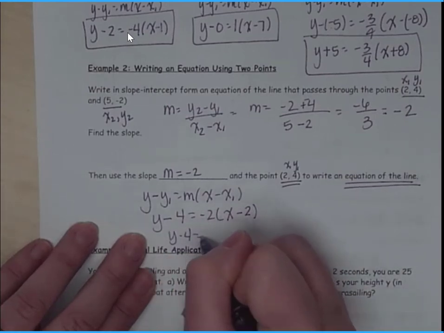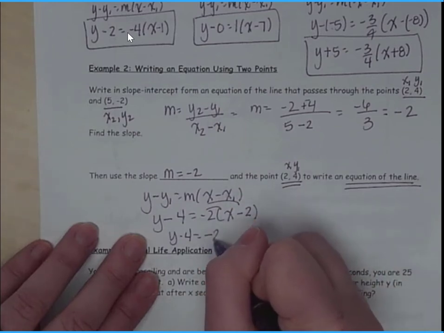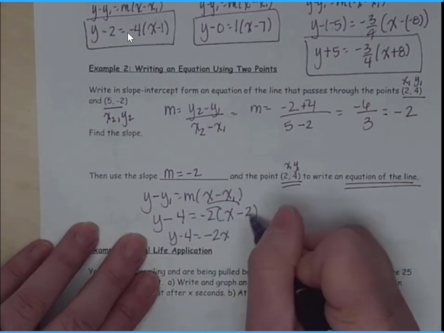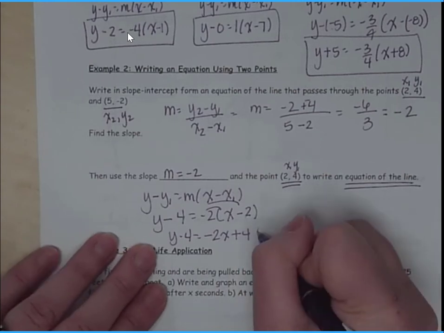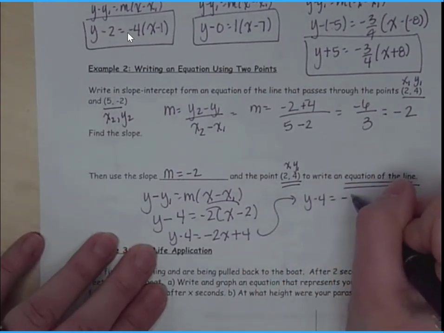So I have y minus 4. Now I'm going to distribute. -2 times x is -2x. -2 times -2 is 4. I'm just going to bring this up over here because I kind of ran out of room.